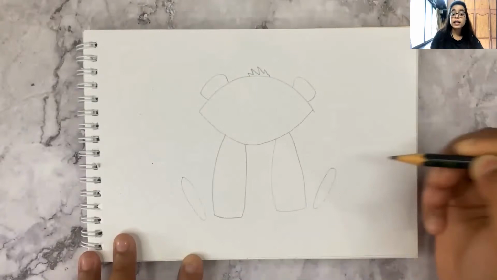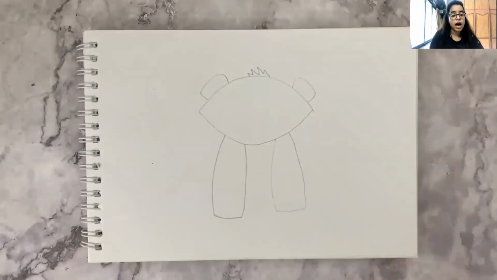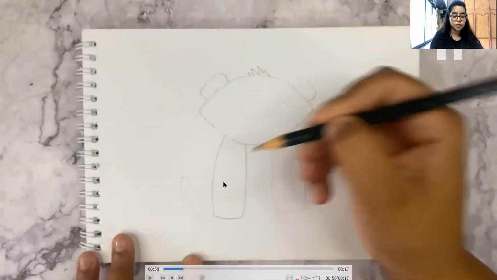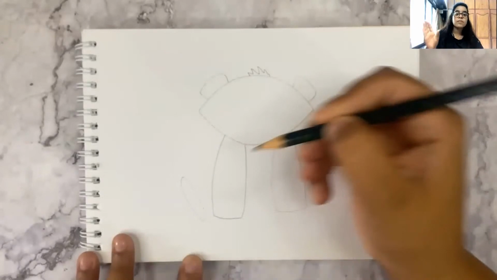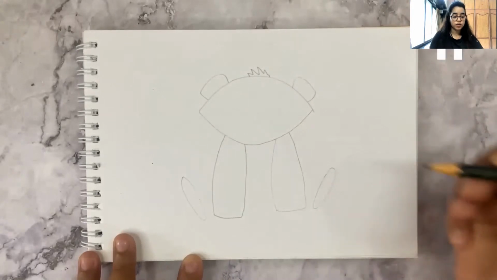I'm going to quickly repeat it for you all. So this time you can draw it along with me. Once done with the arms of the panda, we are going to move towards this oval shape. So that's the first oval shape on one side, just next to the arm of the panda, and the same oval shape on the other side as well. So two oval shapes now.